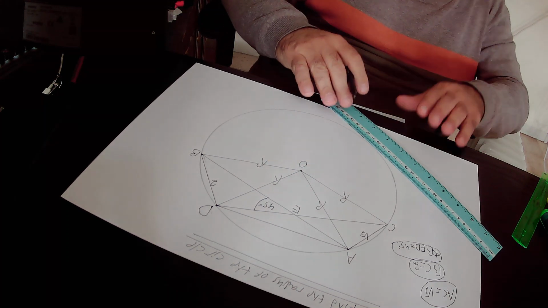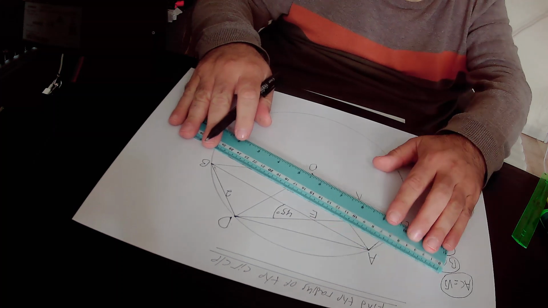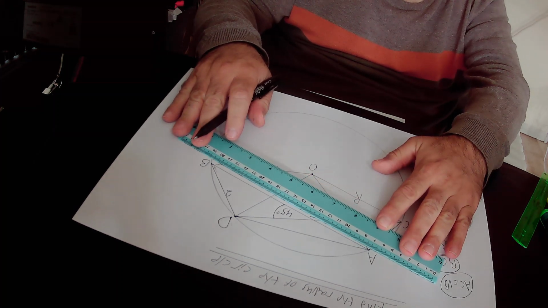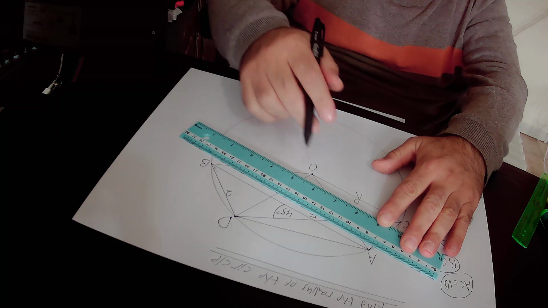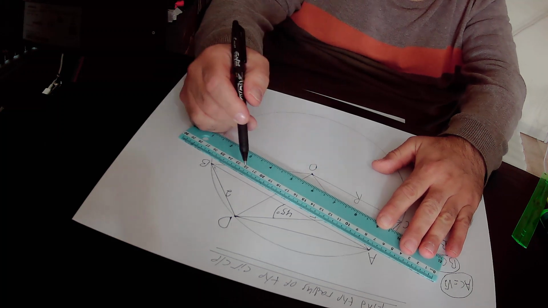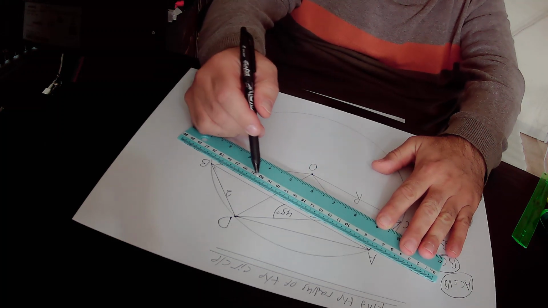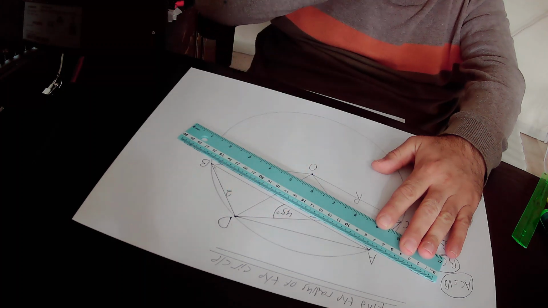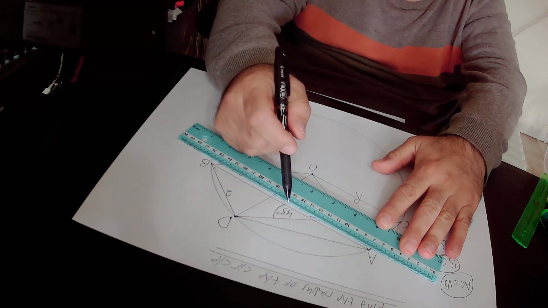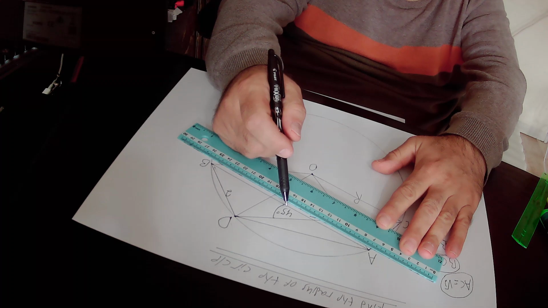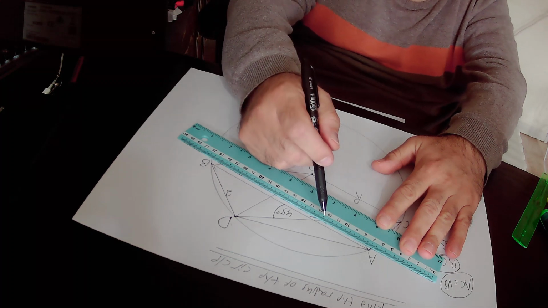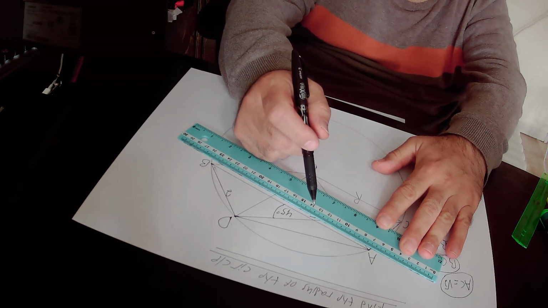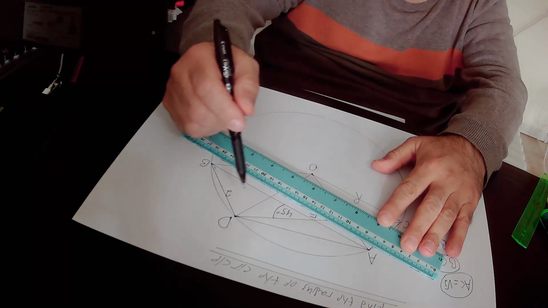In the next step, we'll focus on the straight line AB at point E, this point, on the upper side of the straight line AB. We have this angle that is equal to 45 degrees. So in the upper side, the missing angle is angle AED.